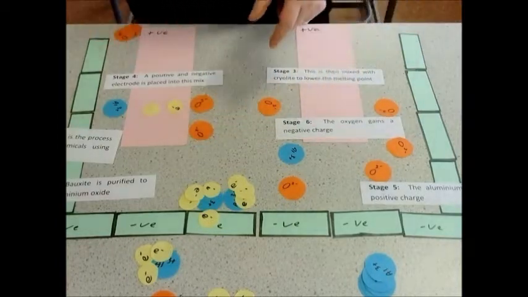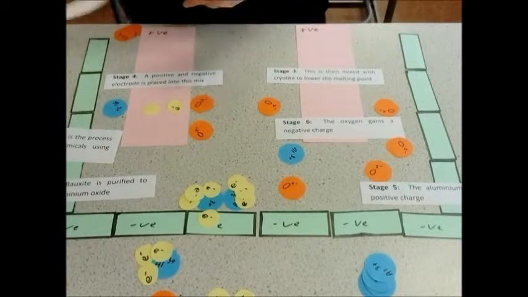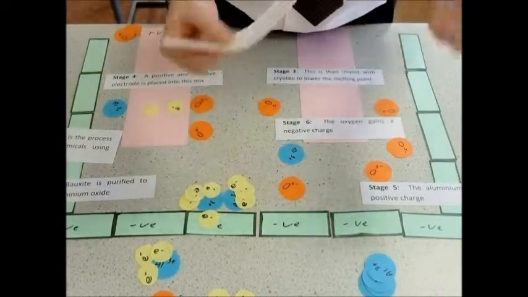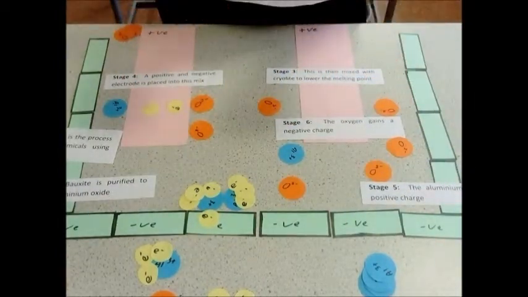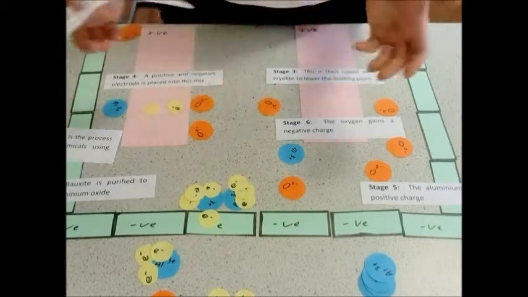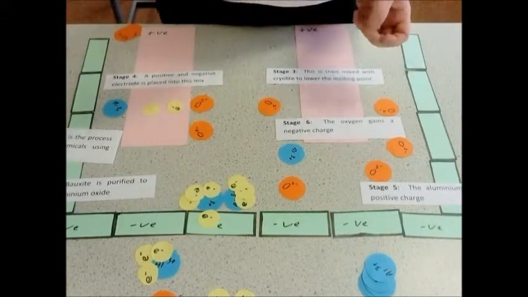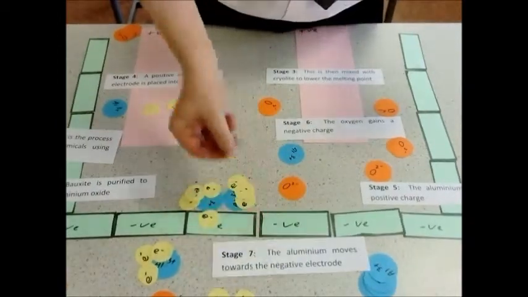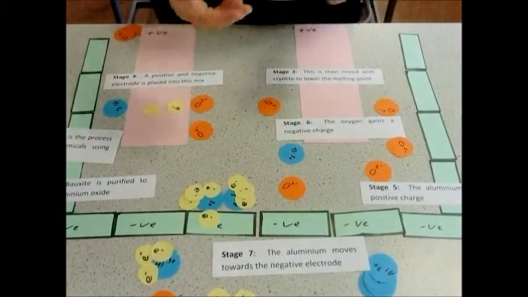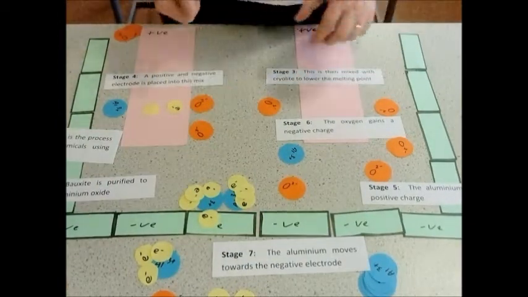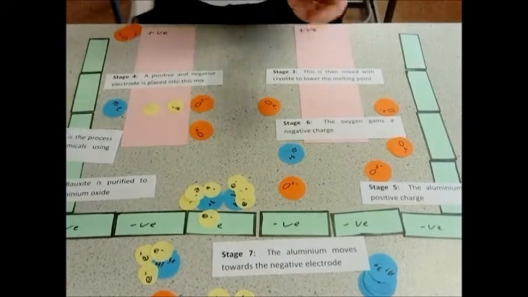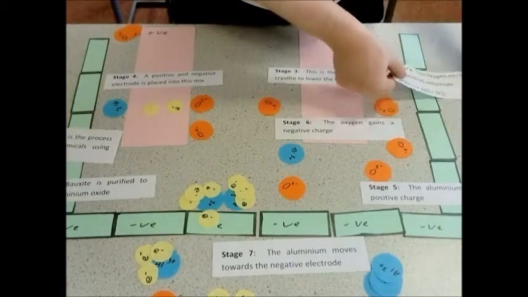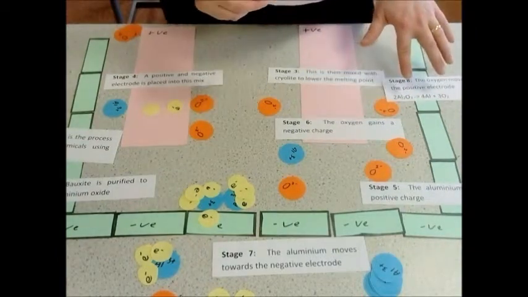So we've talked about that. Point out, keep reinforcing that oppositely charged ions will be attracted to the oppositely charged electrodes. So the positively charged aluminium is always going to move towards negative, and negatively charged oxygen is always going to move towards positive. Right, and finish off simply talking about the half equations.